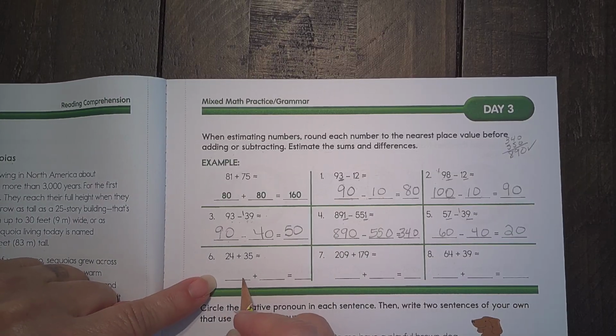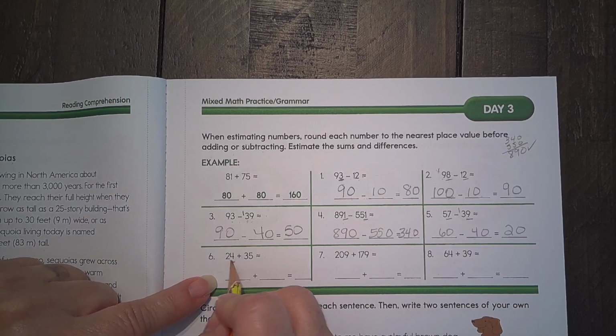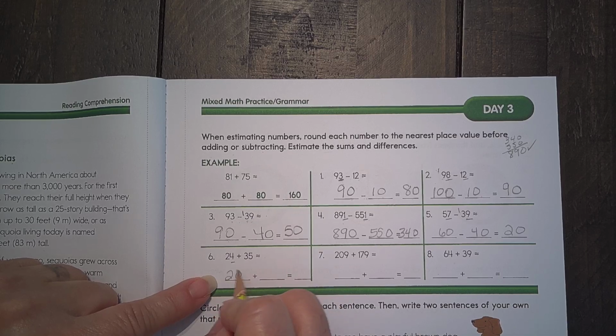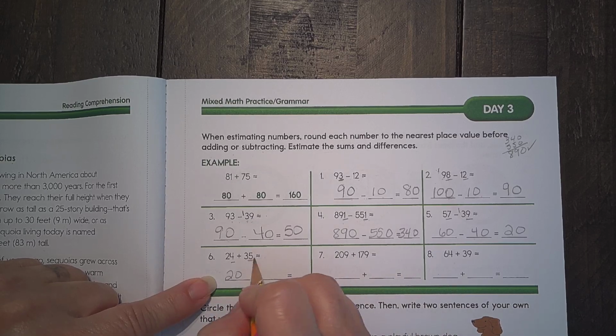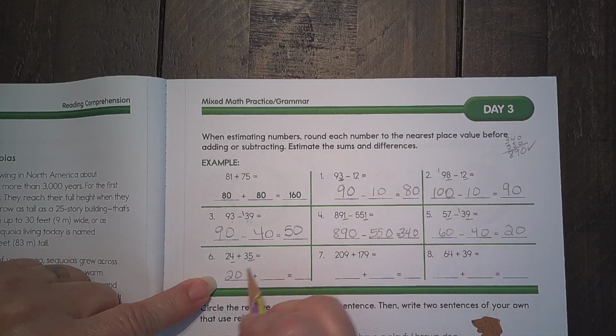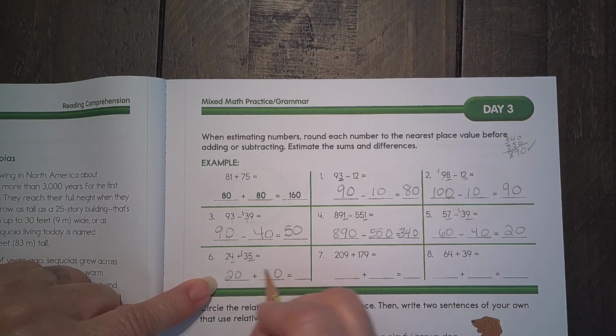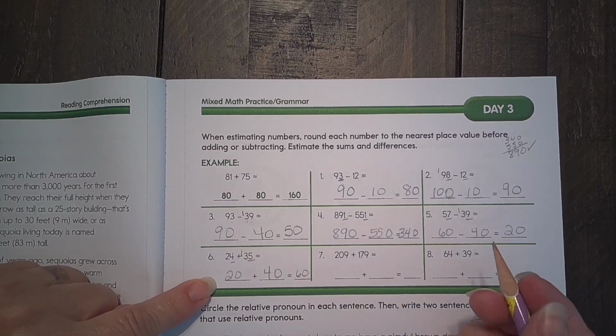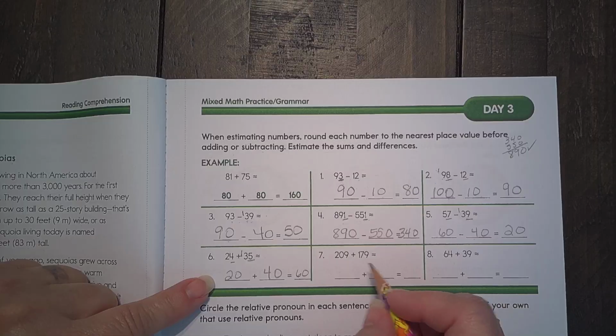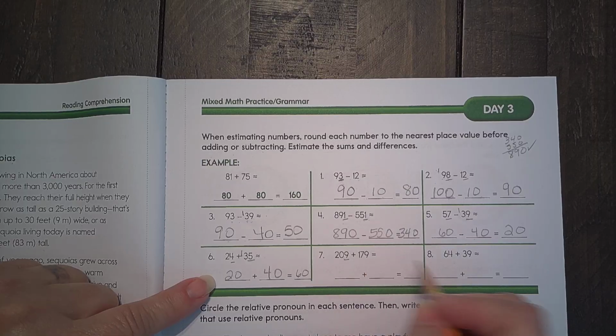24 plus 35. Is the 4 5 or more? No. So we go down with that one. Is this 5 or more? Yes. So we're going to go up to 40. And so that becomes a 0. We have to add the 1. And so 3 plus 1 is 4 for 40. So 20 plus 40, 60. We see how simple these are? Well, we have to stop and think, right?